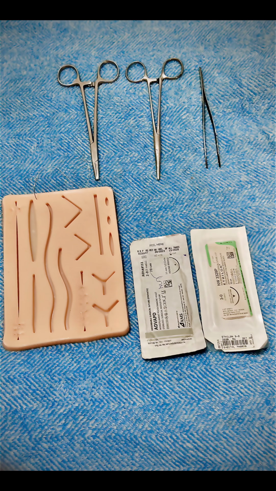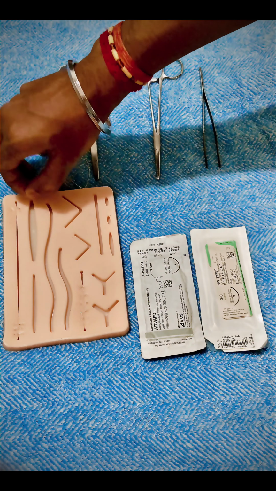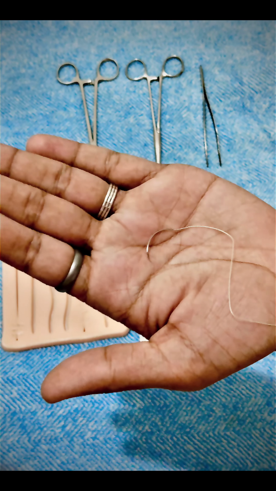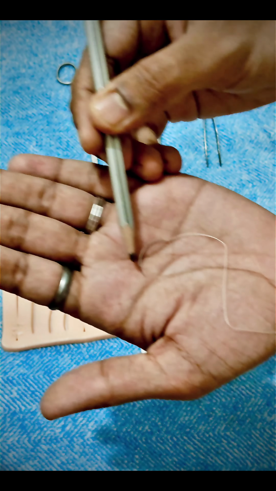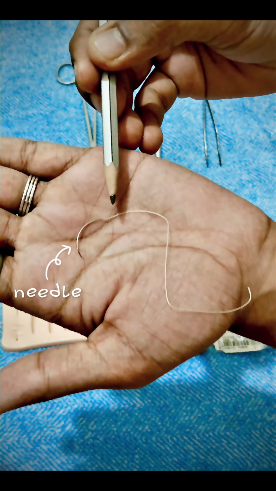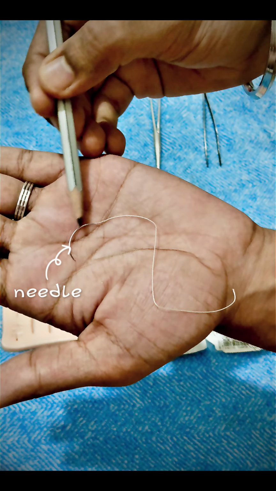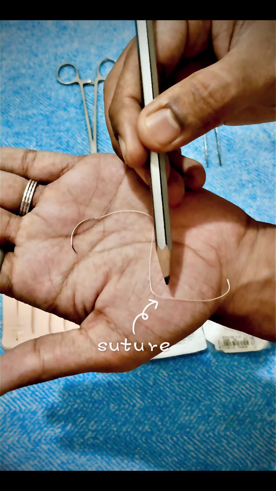What is the difference between suture and a needle? There is a common misconception that the entire unit is known as needle. But let me show you. In reality, a surgical suture consists of two components, the needle part and the thread part. It is called needle and this one is known as suture.